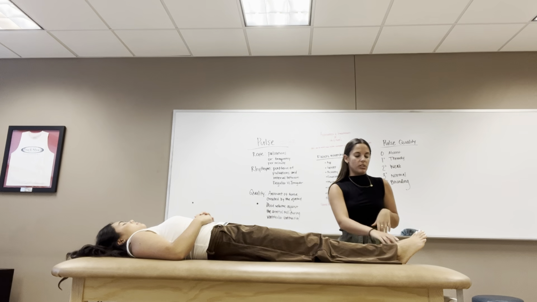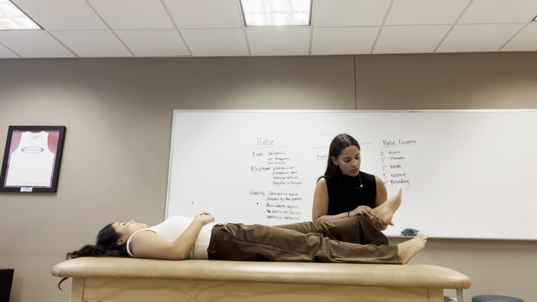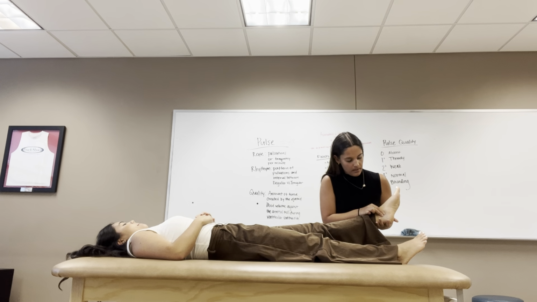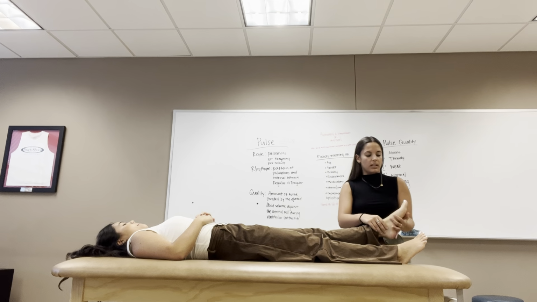And then we have the posterior tibial pulse, which is going to be here. You will find the medial malleolus. And then we have the dorsalis pedis, which would be on top of the foot. It's going to be between the first and second metatarsal.